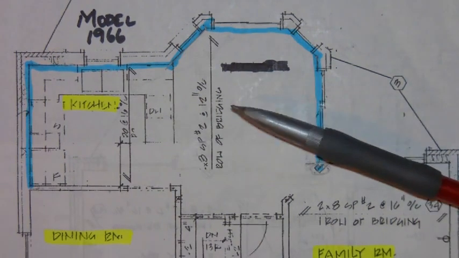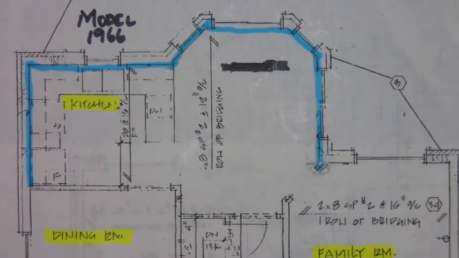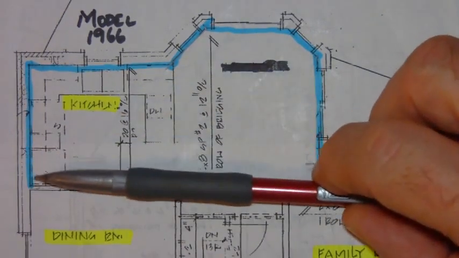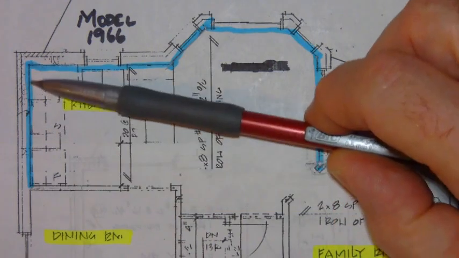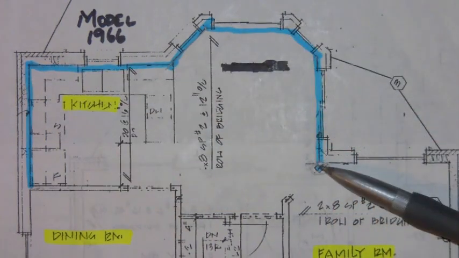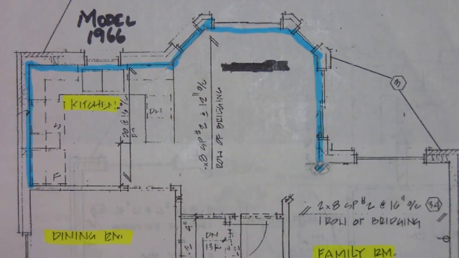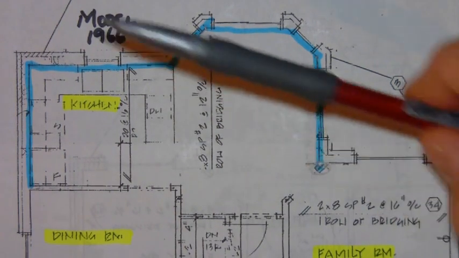Here on the ground floor, the first room is the kitchen, and we're going to determine the distance of exposed wall from this point all the way around to this point here. Now, just before we get started, you should keep in mind a couple of things.